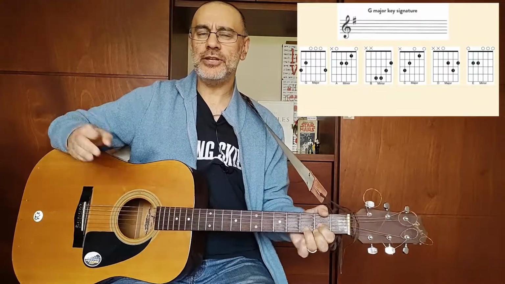So it's a lovely chord progression. G, A minor, B minor, C, D. It's a nice chord progression, and it's also going to help you remember the chords and the order that those chords come in.